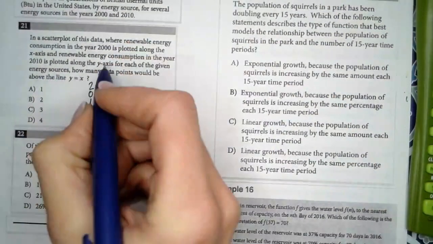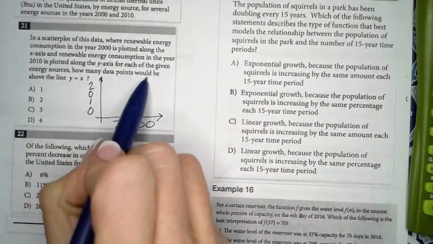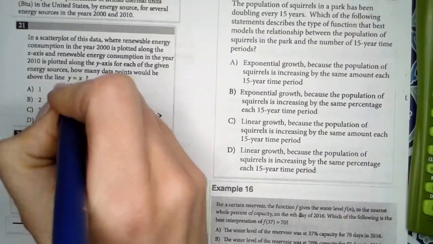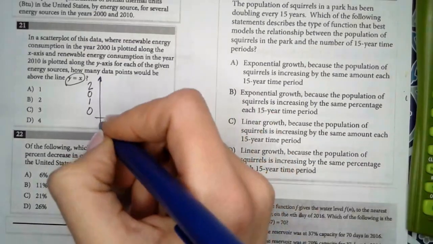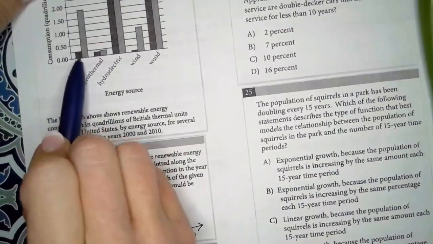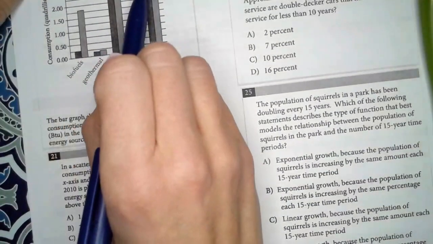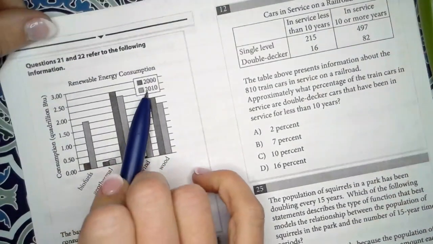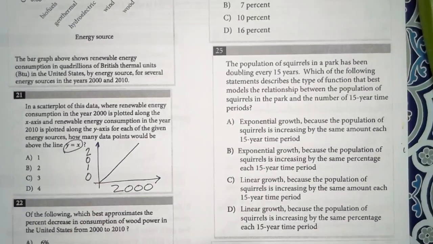2010 along the y-axis, how many data points would be above the line y equals x? y equals x is a relation. We talked about relations this year. It's a relationship where x and y are equivalent to each other. So if biofuels is equal to 0.25, it would be the same in both years. Dark one is 2000, the lighter one's 2010. So if I plotted biofuels, when y equals x, it's right down the middle.